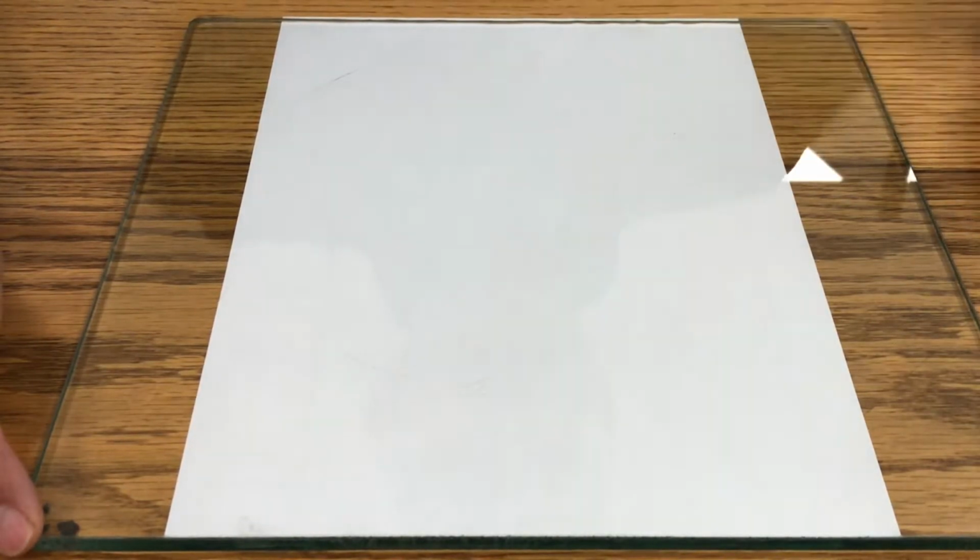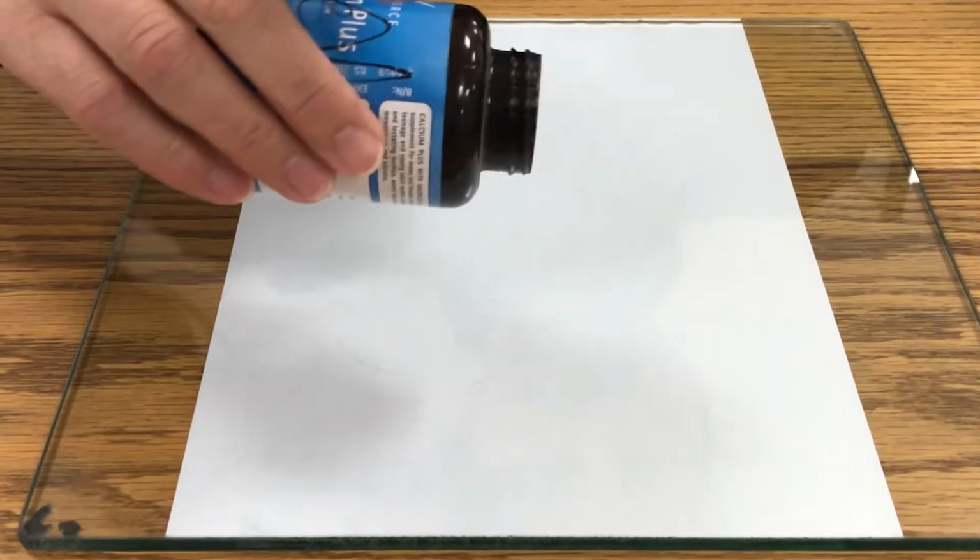Good day, everybody. This is an imagination using an iron filings example with a magnet. What we have here is a piece of glass on a table, and I've slid a piece of clear white paper underneath the glass. We have some iron filings that we just got from the maintenance workshop.